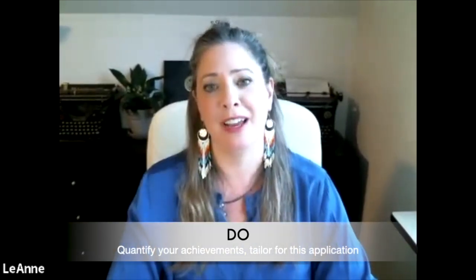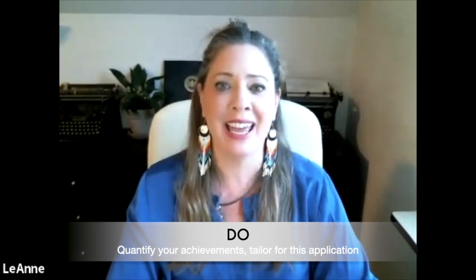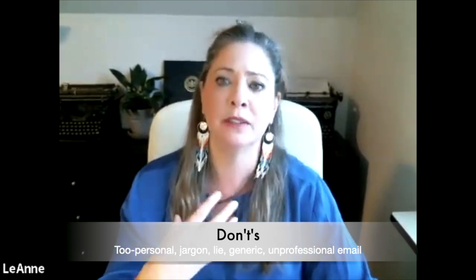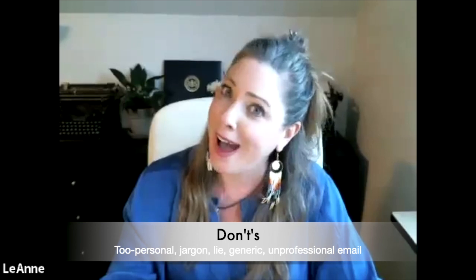Do quantify your achievements and tailor your CV for this application to Southgate Creative Writing School by focusing on your creativity. Don'ts. Don't include personal information that we don't need. For example, marital status, religious or political beliefs. Don't use jargon or acronyms. Don't lie or exaggerate. Don't use a generic CV.